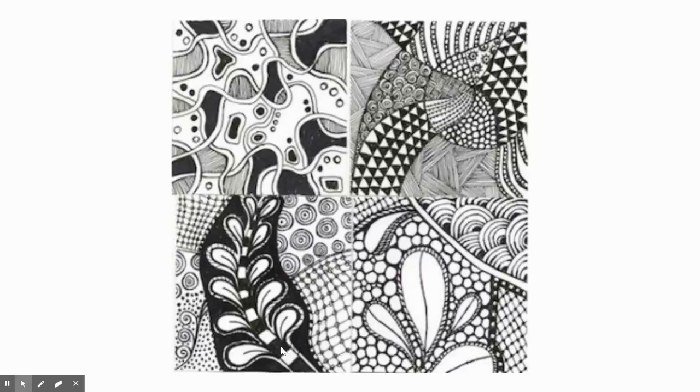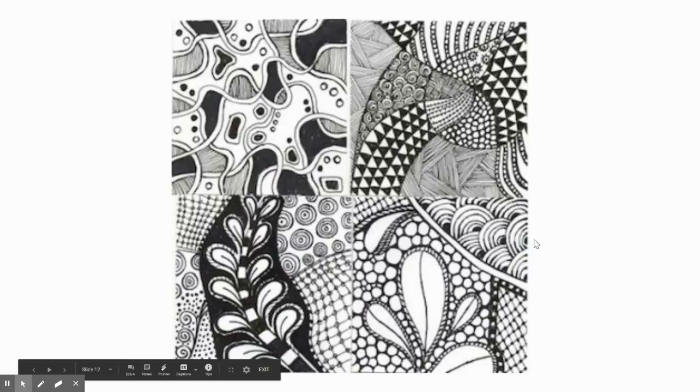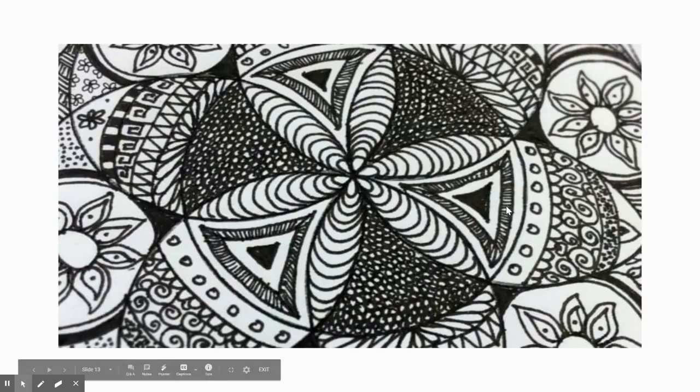Here are a couple more examples. You can see these squiggly lines and dots, triangles, really anything goes with Zentangle. It's just non-representational. Well, it can be a little bit representational, but we're not drawing an object, we're drawing just an expansive design. You can see here that this person put some leaves in their drawing, and that's totally cool. Got lots of lines going on.